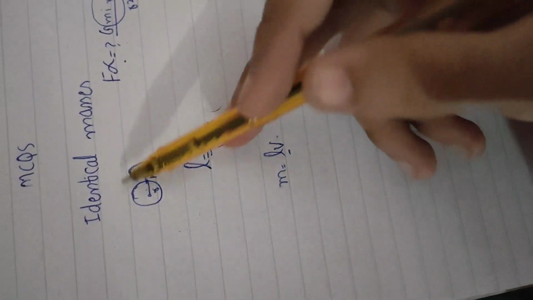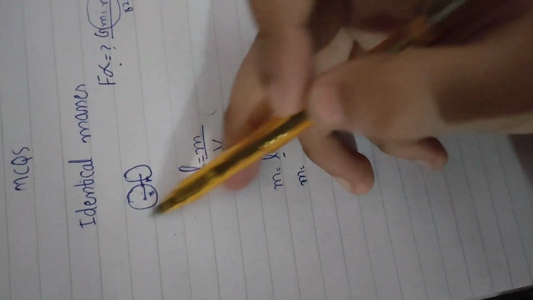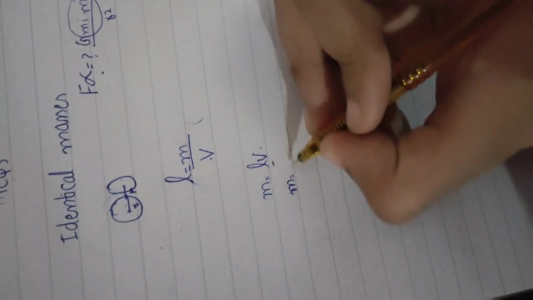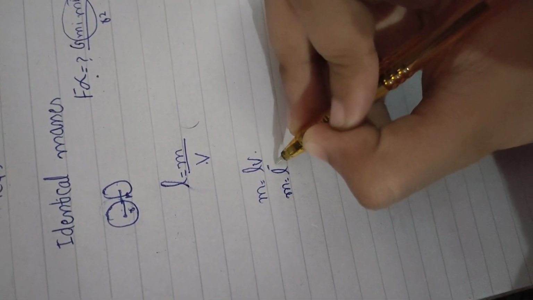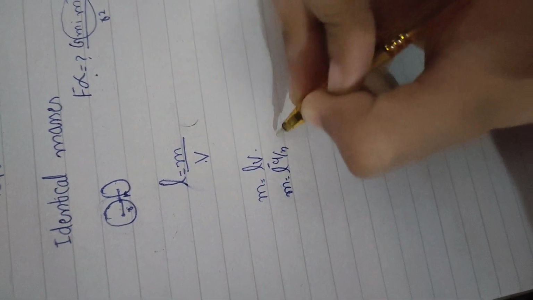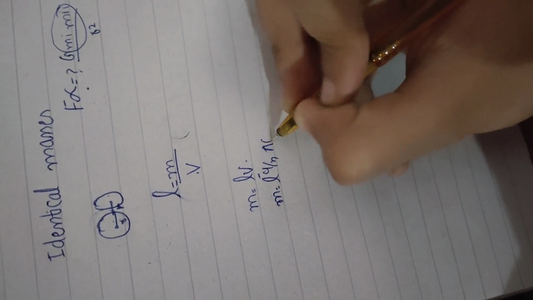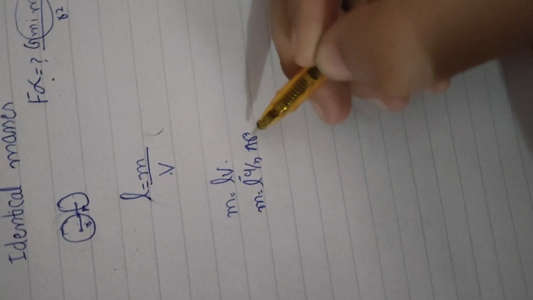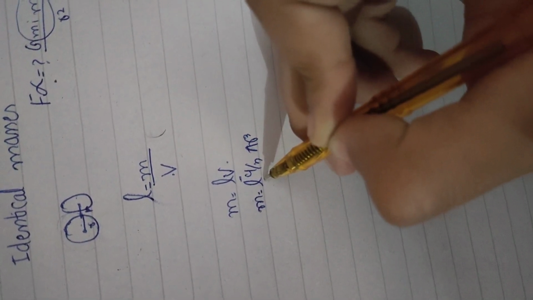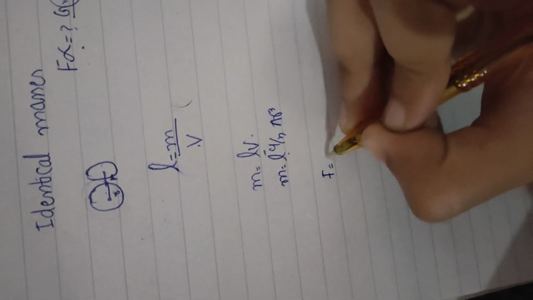So if you see the density of the earth, or the density of the surface, the mass is density times 4 upon 3 pi r cube. This is the constant value. So now what we are finding, can we put this value instead of mass? Yes, we can put this value in this gravitational constant formula.